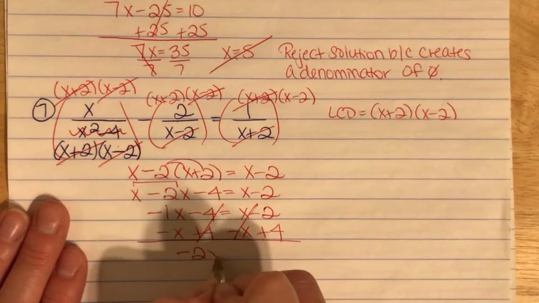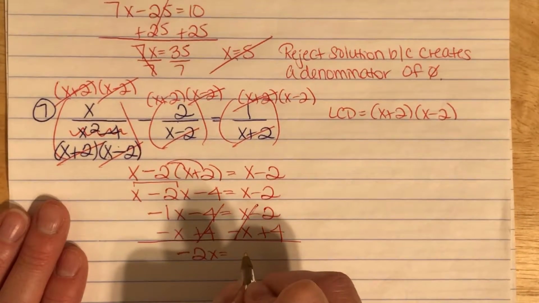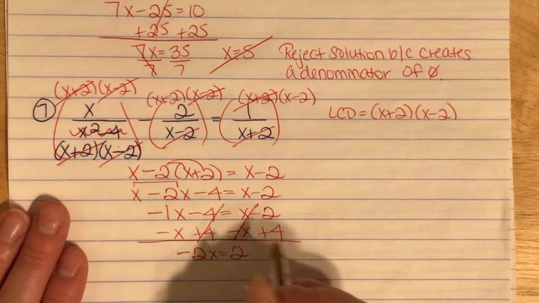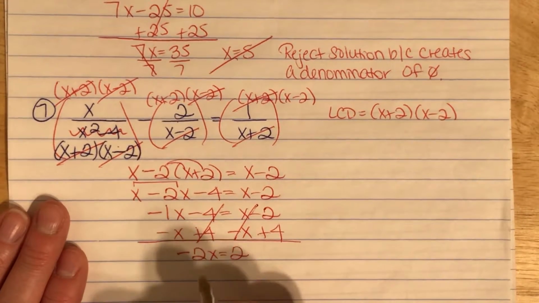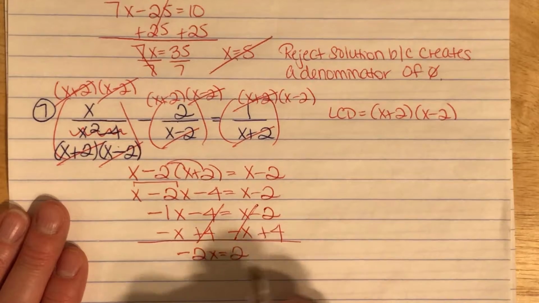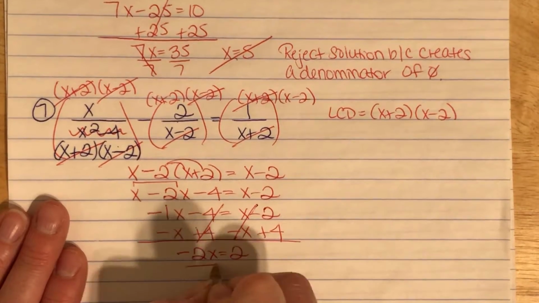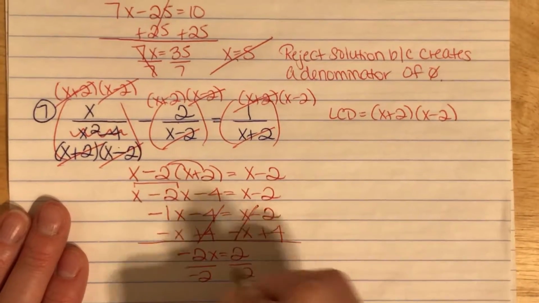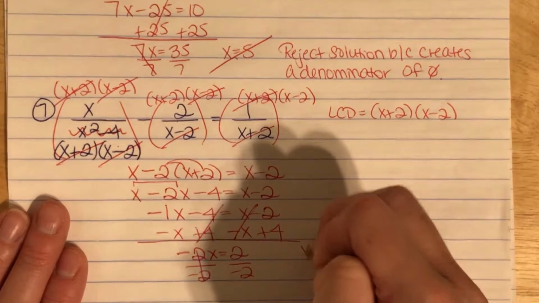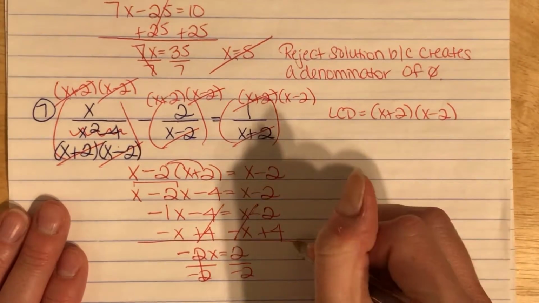So negative 2x equals 2, and negative 1 minus 1 is negative 2, negative 2 plus 4 is positive 2. Divide by negative 2, x equals negative 1.